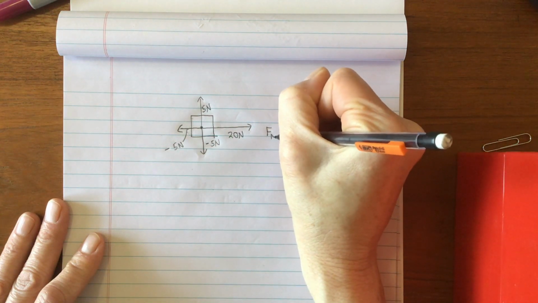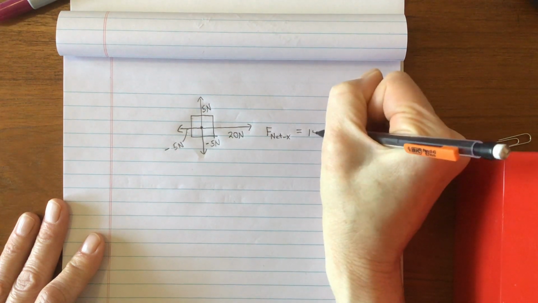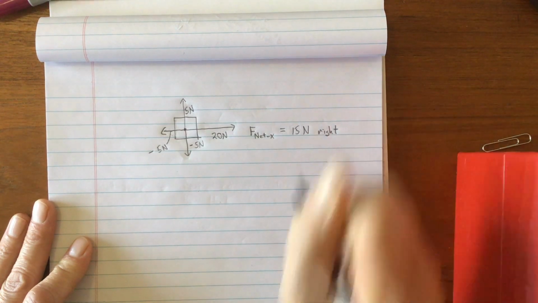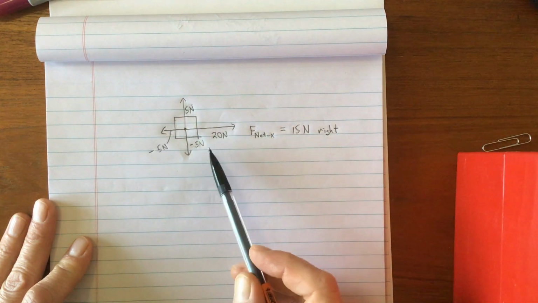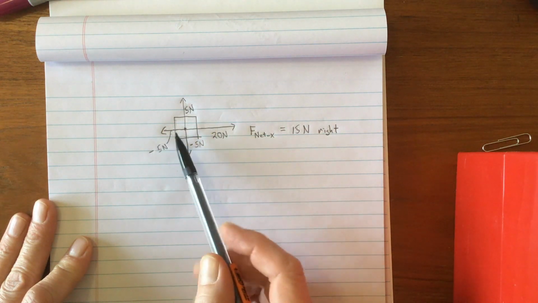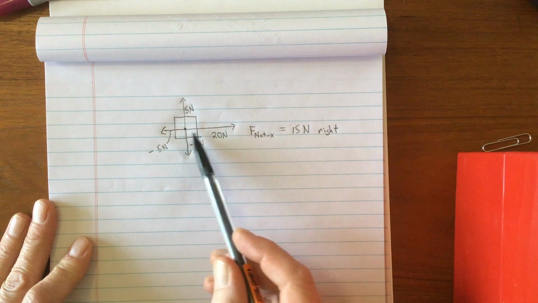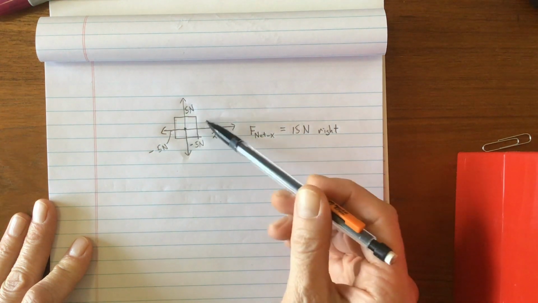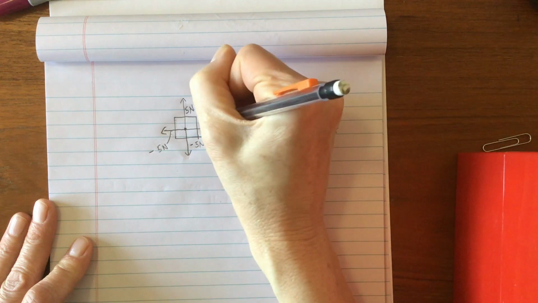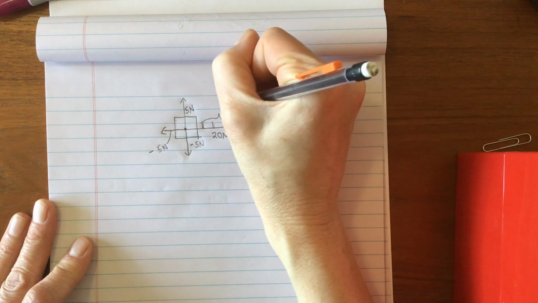So F net in the x direction is going to be equal to positive 15 newtons. So think of this as the horse and the cart problem, right? We've got this backward pull, but that's going to cancel out a portion of the rightward push. But our net force is only going to be the portion of that force that is causing the object to accelerate.